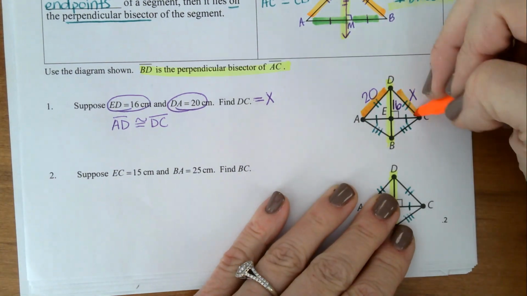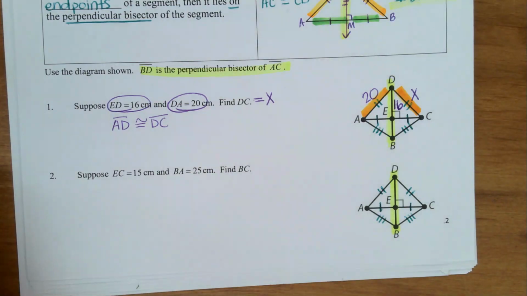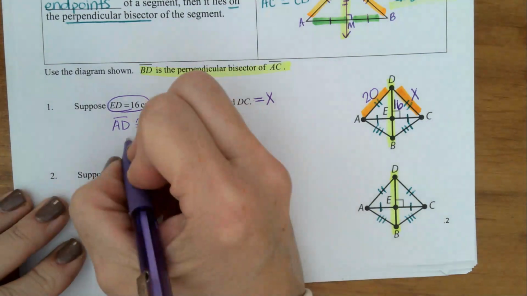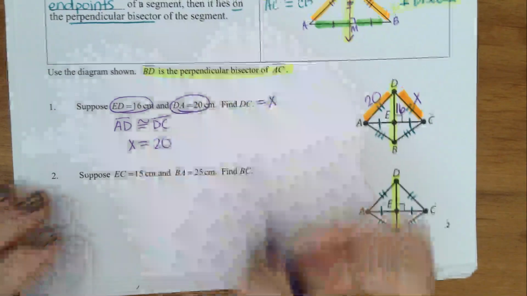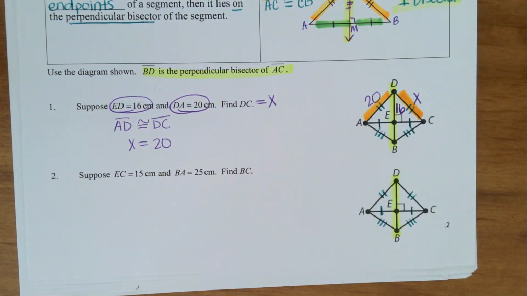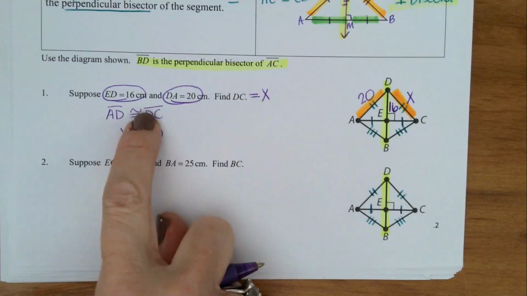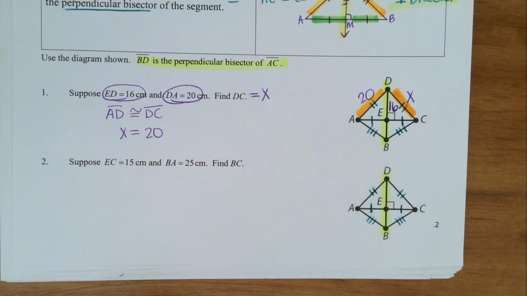You have to physically write it down. And then you can say X equals 20. So you've got to have that part first, and then you can say that part. It's kind of like preheating the oven before you bake a cake.